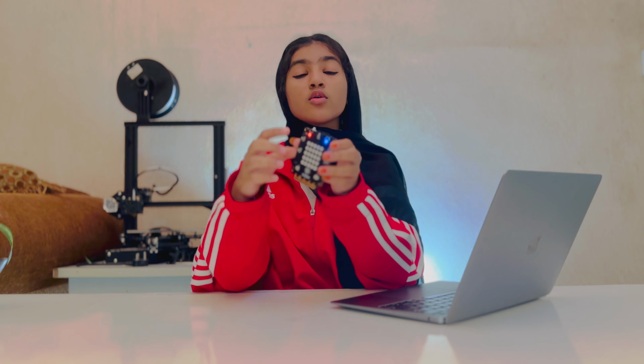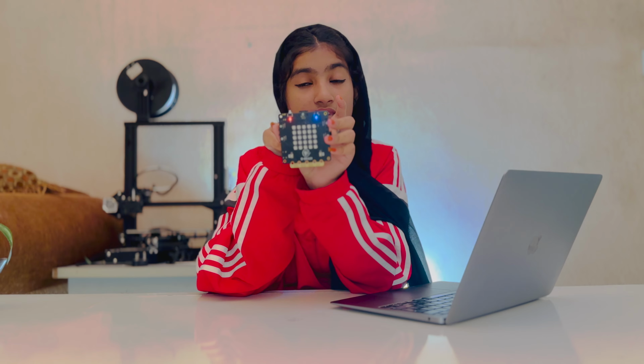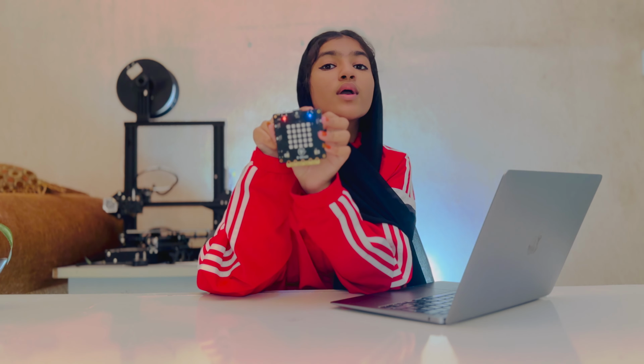So, in the previous video, we discussed about this button. As you can see, there's another button here, which is reset. This button will restart the brain. So if you guys have any issues while running or connecting, retry after pressing this button.